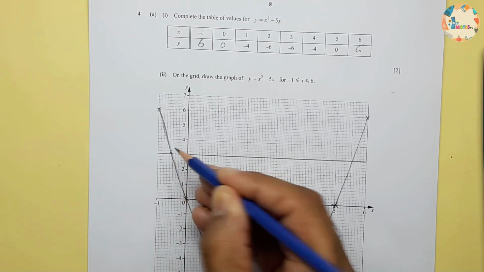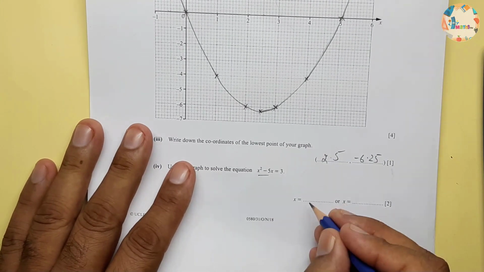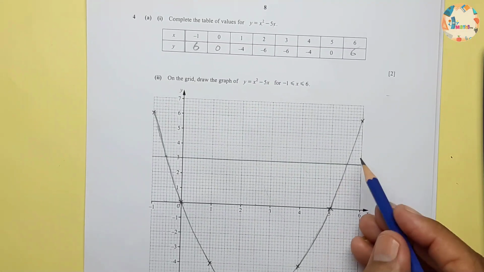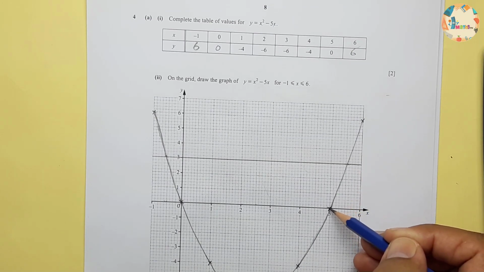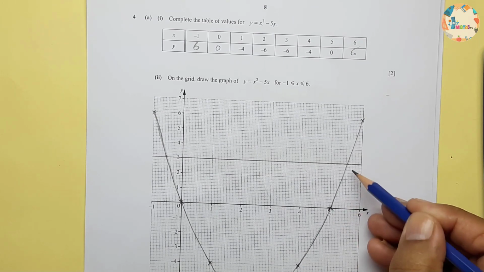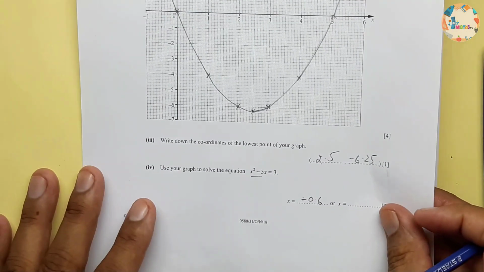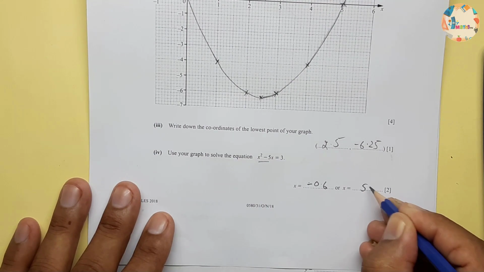It's closer to 0.6, so we are taking this one as minus 0.6. We will write here minus 0.6, and the second value is this one, which is 5.5, so this will be 5.6 up to this point. So positive 5.6 will be here.